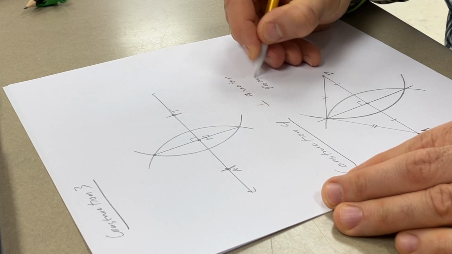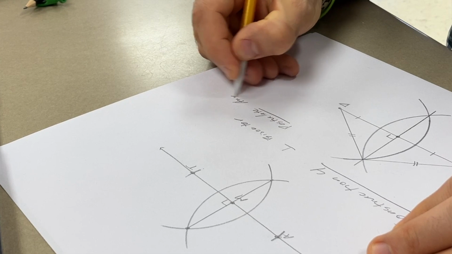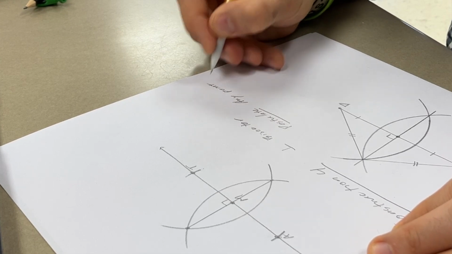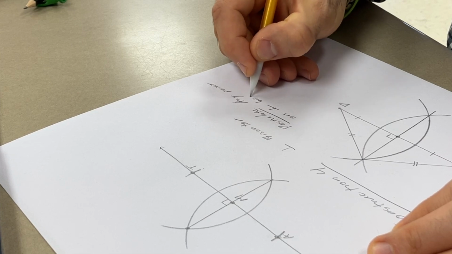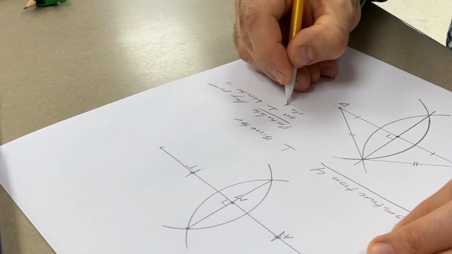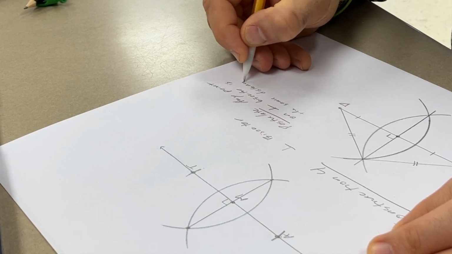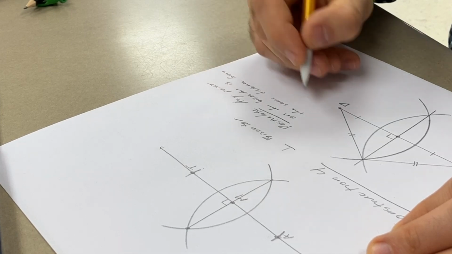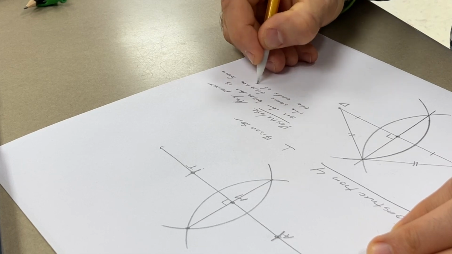Here's a postulate. Any point on the perpendicular bisector is the same distance from the ends of the segment.